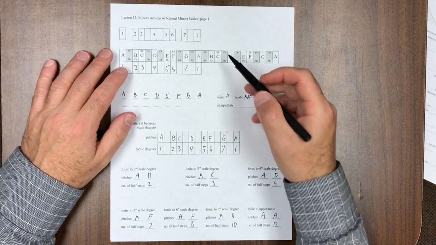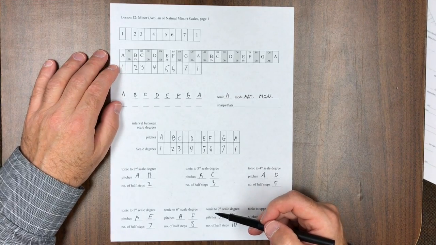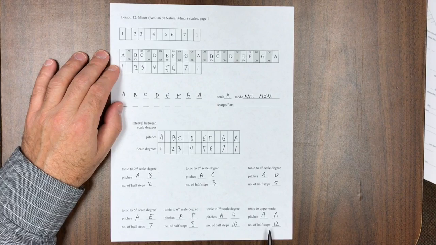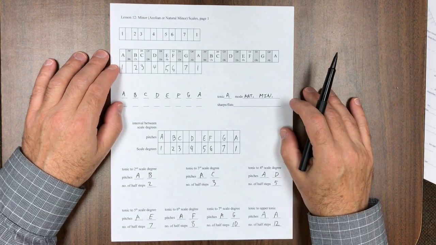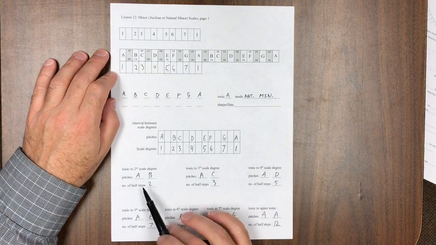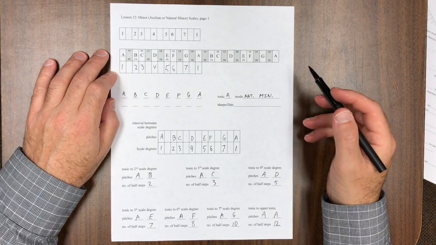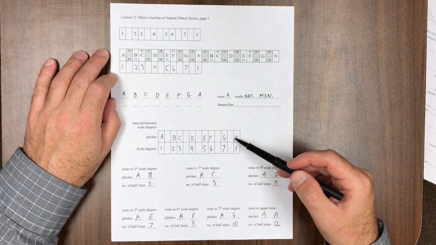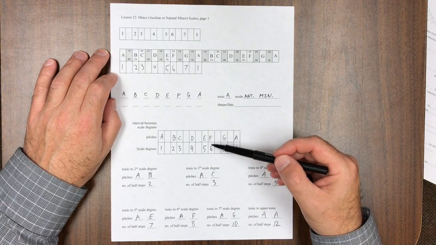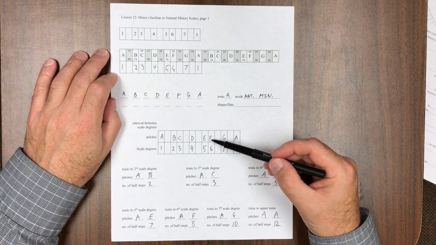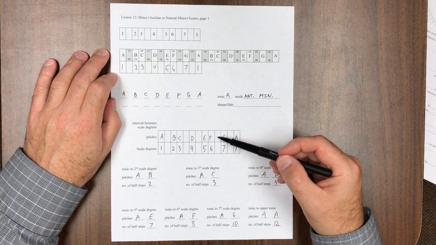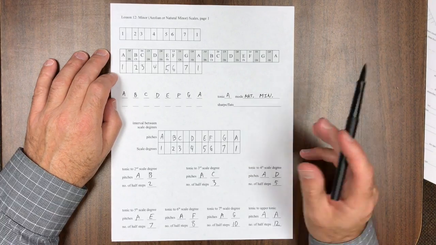So there you go. I encourage you to fill out this worksheet so that you can have it as a reference, so that you have all these relationships written down. And of course, these are the same for all the natural minor scales, these relationships, just as they are for all the other modes. And you'll notice that this would be the same as the Dorian, with the exception being the sixth scale degree. In this case, for the Dorian, the sixth scale degree would be F sharp, so it would be up a half step from the F.